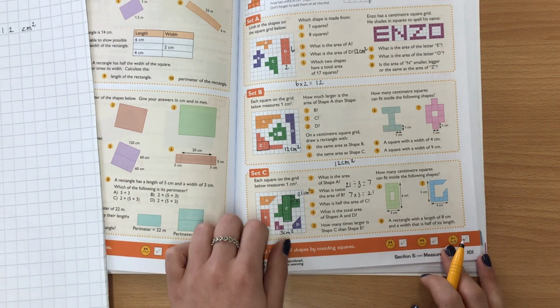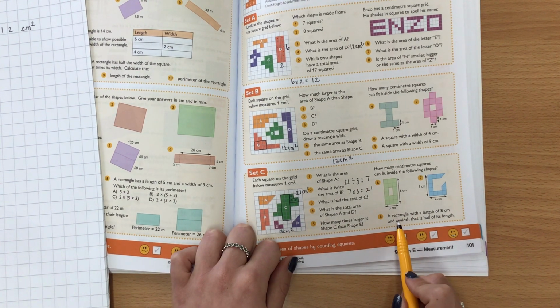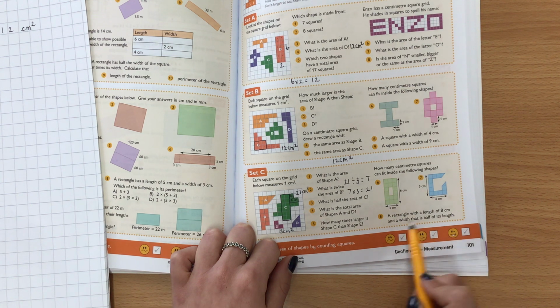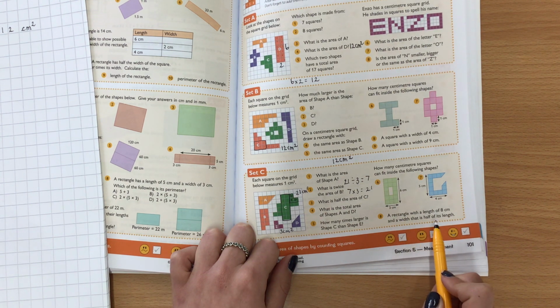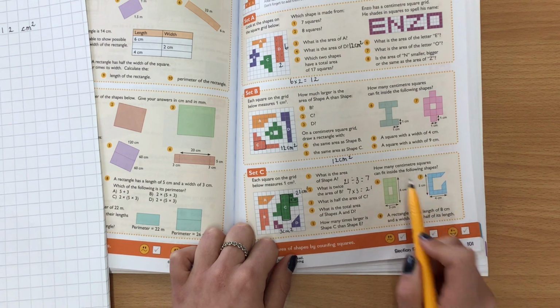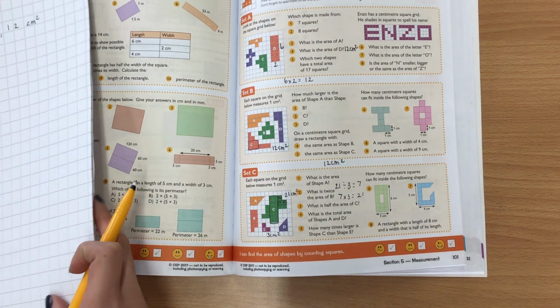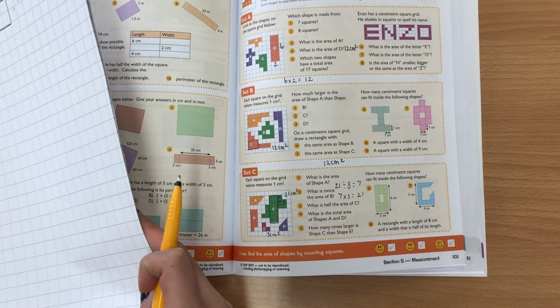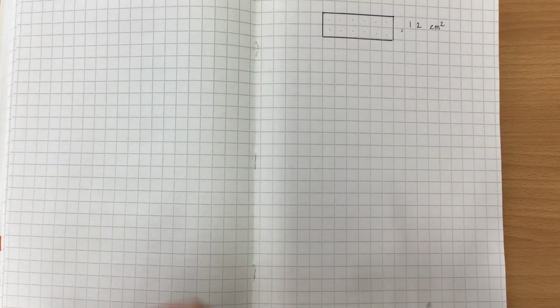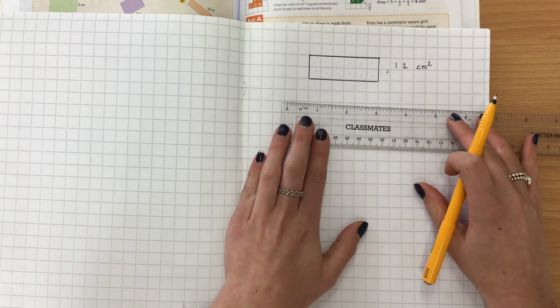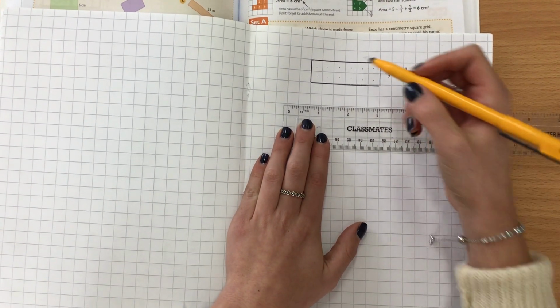Okay, the very last one I'm going to show you then is question 8. A rectangle with a length of 8 centimetres and a width that is half of its length. So I need to think how many squares would fit into this. So let's draw it first of all. So I'm drawing a rectangle with a length of 8 centimetres and a width that's half its length. Okay, let's do the easy bit first. Let's draw a rectangle with a length of 8 centimetres.